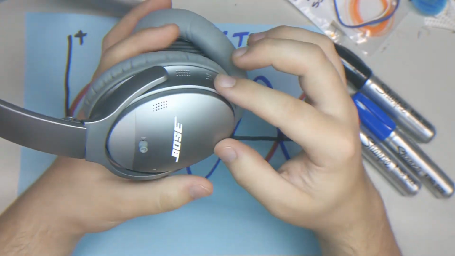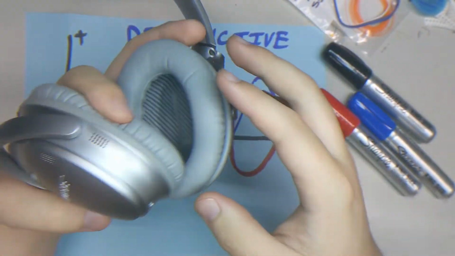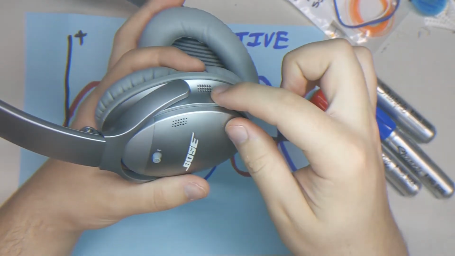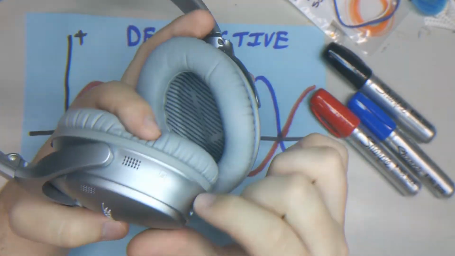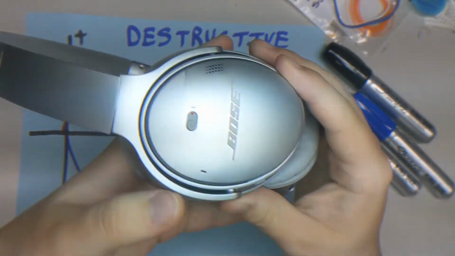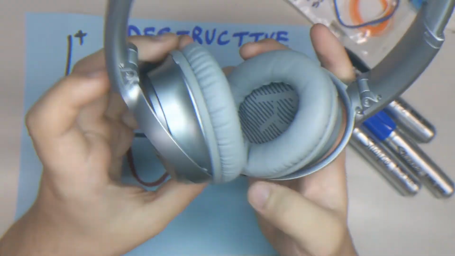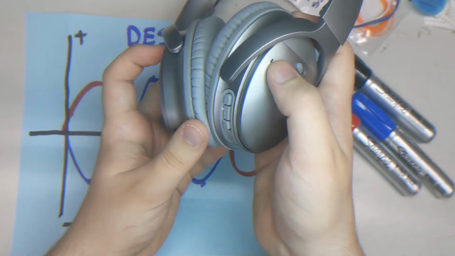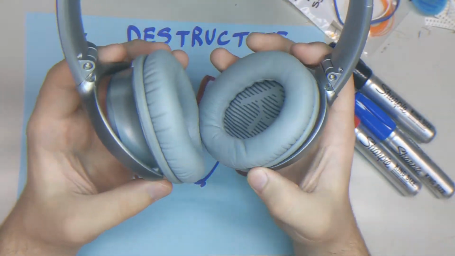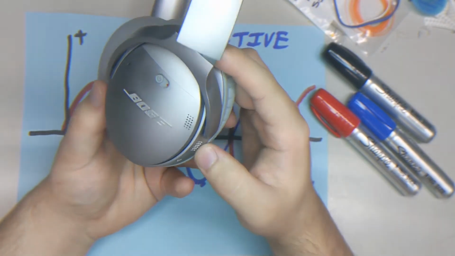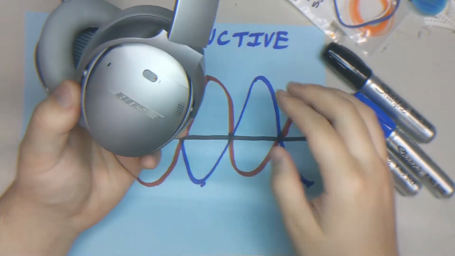So how it works is in each headphone here, there's actually little microphones positioned all around it. So here's one. Here's one. Okay, there might be two right there as well. And so what it does is these microphones are always listening to your surrounding environments.